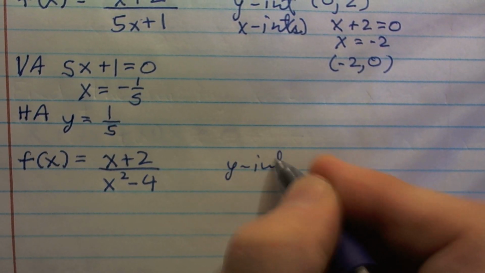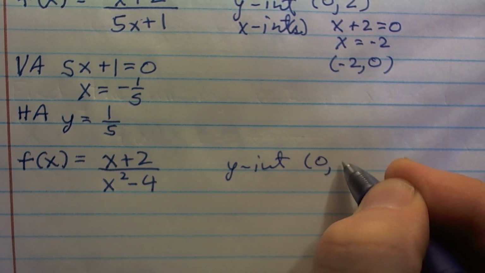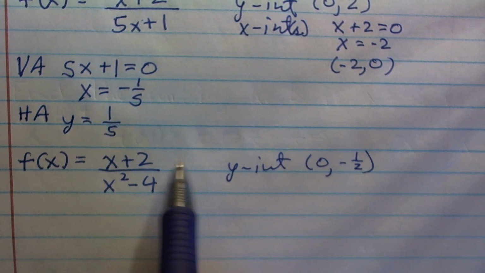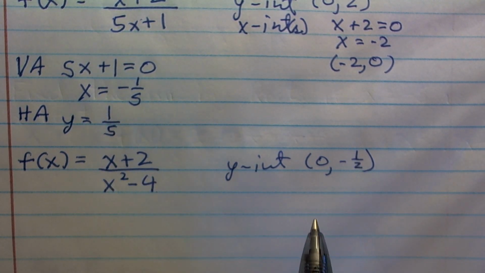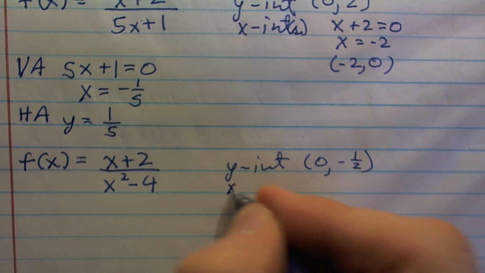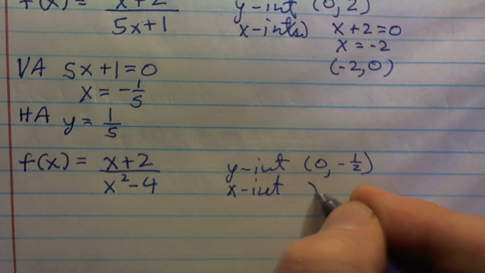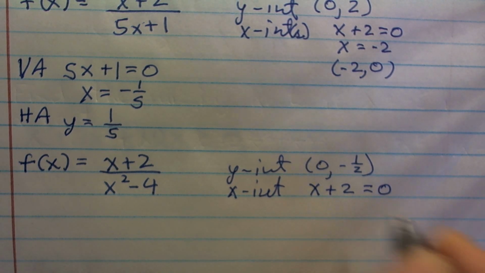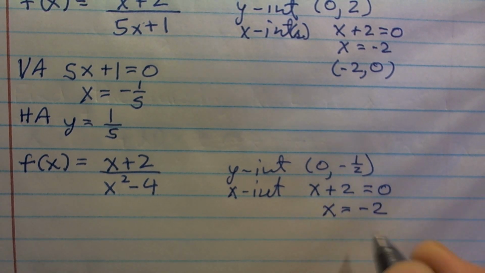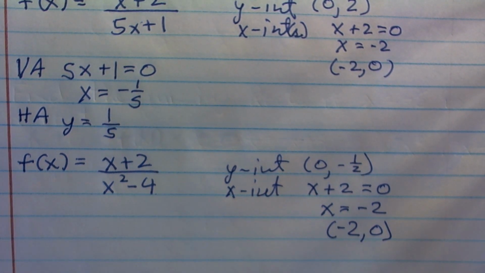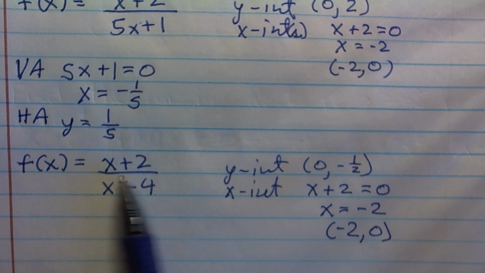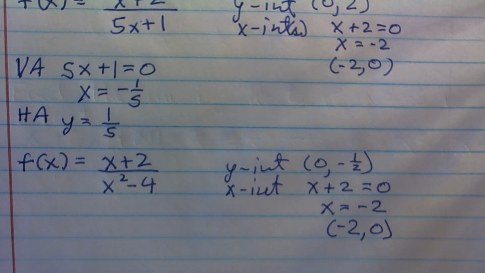Y-intercept, same way. We've got 0, negative 1/2. See? Because we put 0 in for the x's and we just got 2 over negative 4, which is negative 1/2. Here's the x-intercept. We set the top equal to 0. So we get negative 2, 0. Now the way we get the x-intercept is we set the whole function equal to 0, but in this case, it just amounts to setting the top equal to 0.